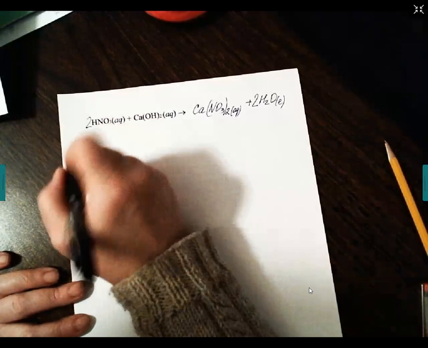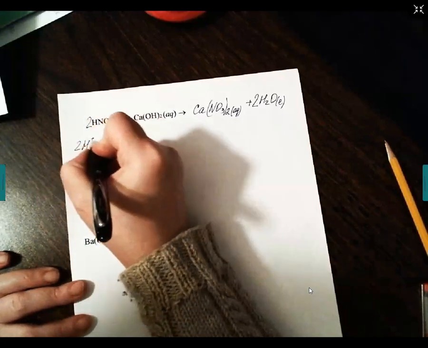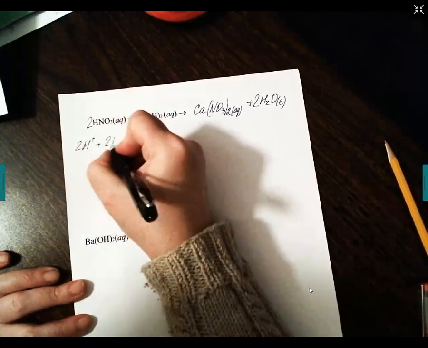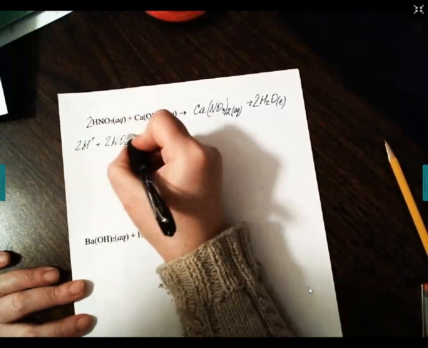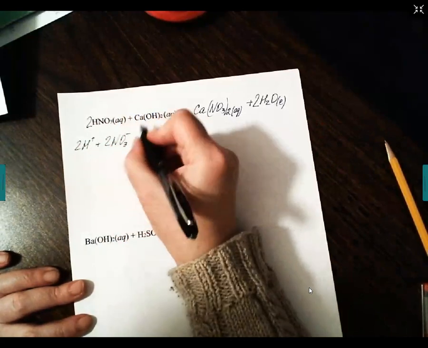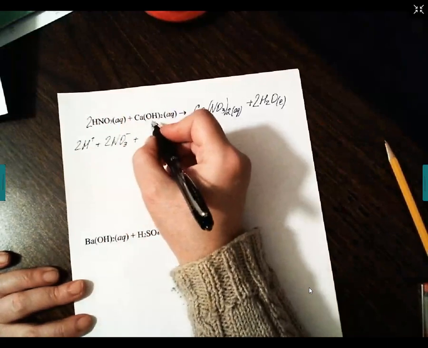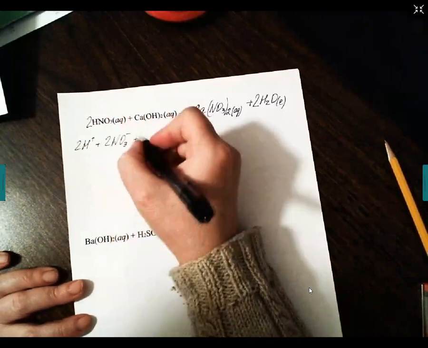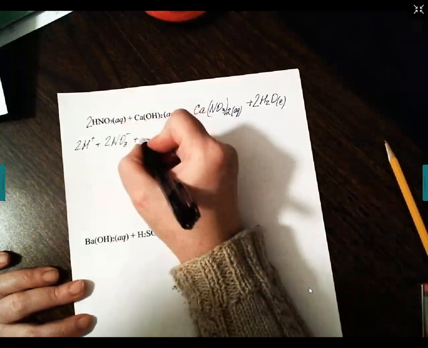So it's going to be 2H plus, 2, because 2 applies to both sides, NO3 minus plus calcium 2 plus 2 OH minus. Let's consider this soluble when it is on the reactant side, because it is slightly soluble.